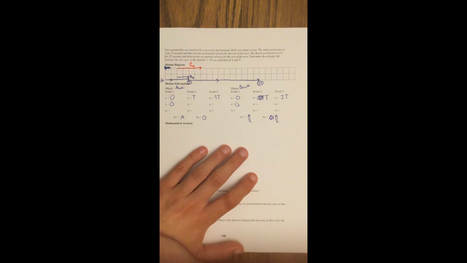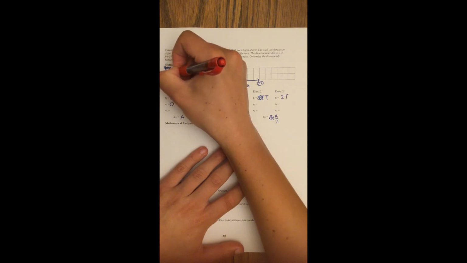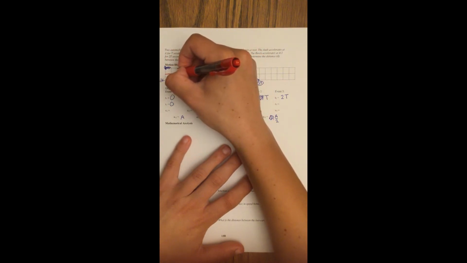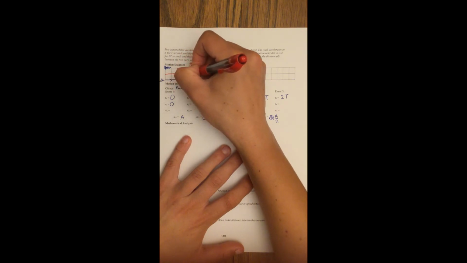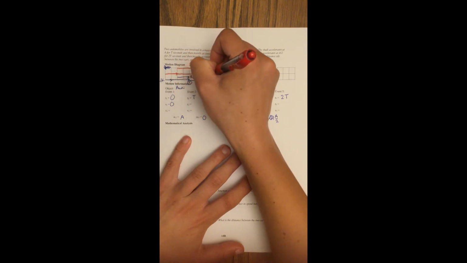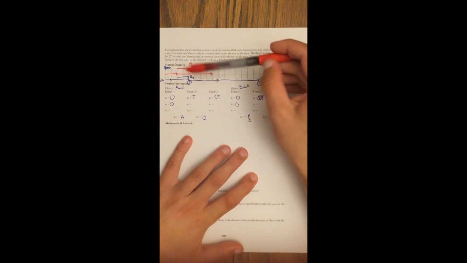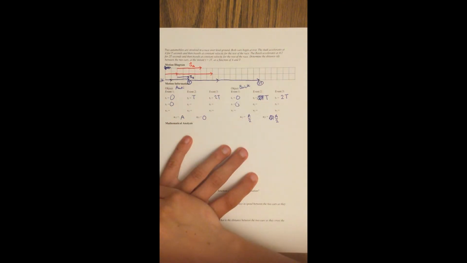And because the acceleration of the Audi is twice as much, the first velocity vector for the Audi should be twice what it is for the Buick. So that's 2. Then we add 4 to that, and we get 6. So if your acceleration is twice as much, you just make all the arrows twice as long.